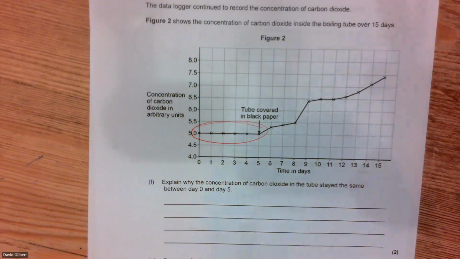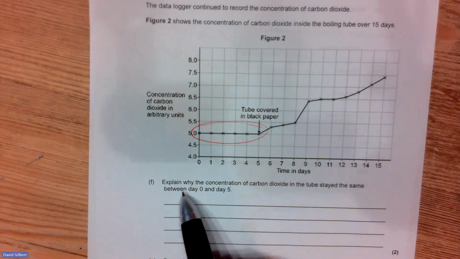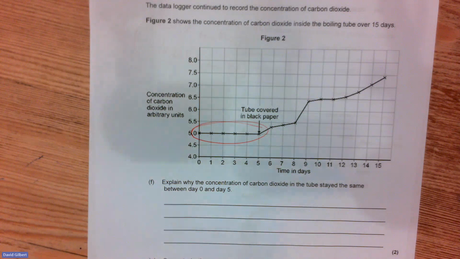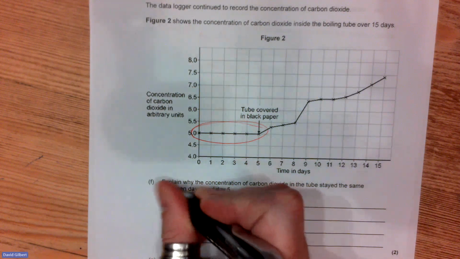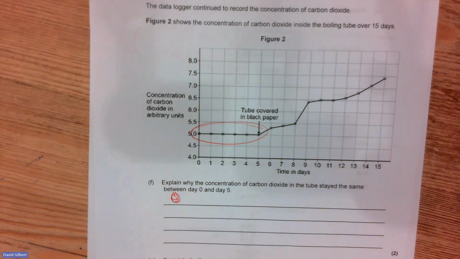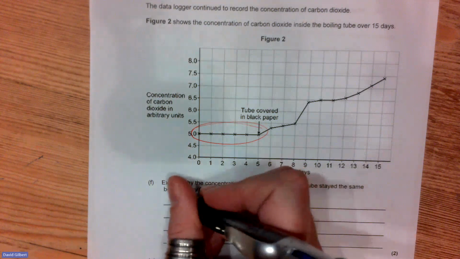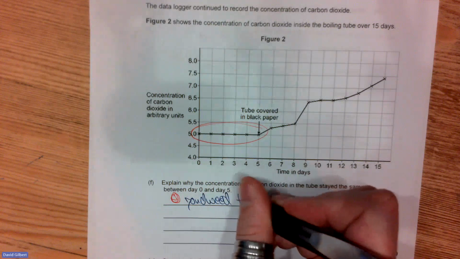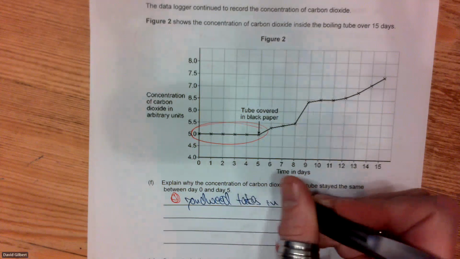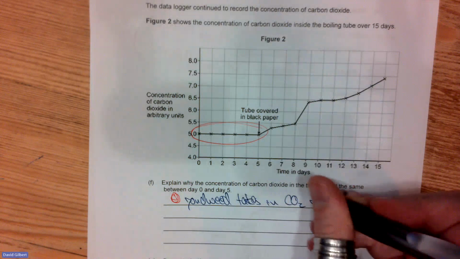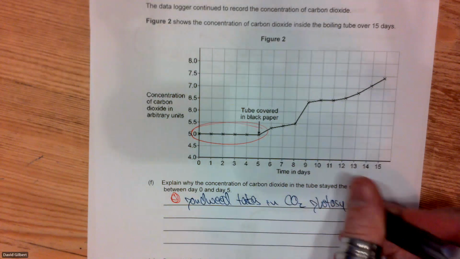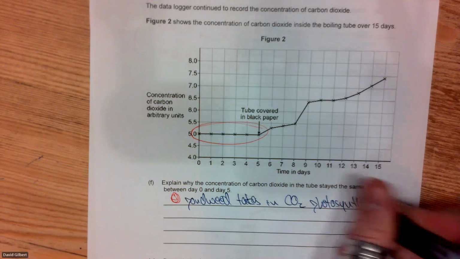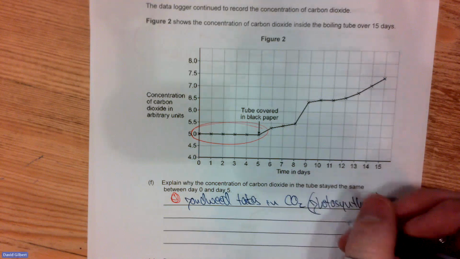Right. Couple of things. Look back at the diagram and you've got your snail and you've got your pondweed. So 2 marks here. How does the carbon dioxide leave and how does more carbon dioxide come in to make it stay the same? You've got pondweed. The pondweed takes in CO2. What does it take it in for? Photosynthesis. How does it then stay the same?